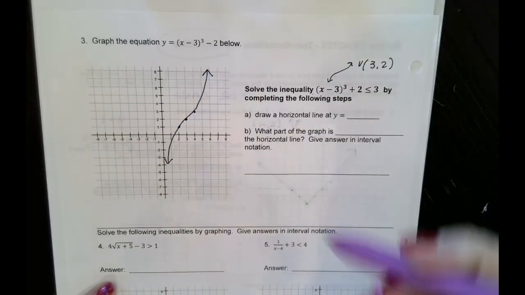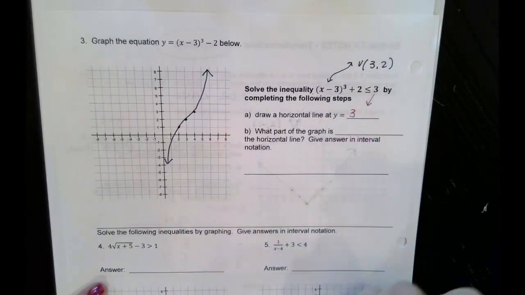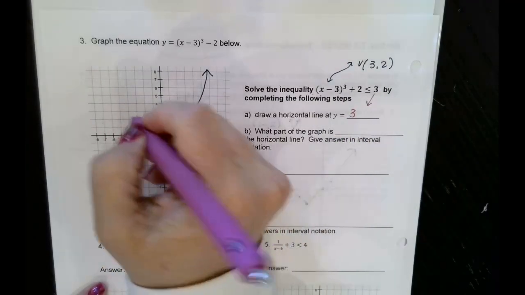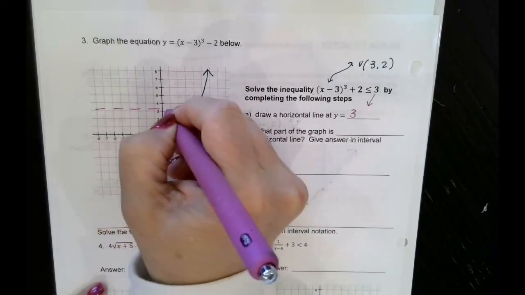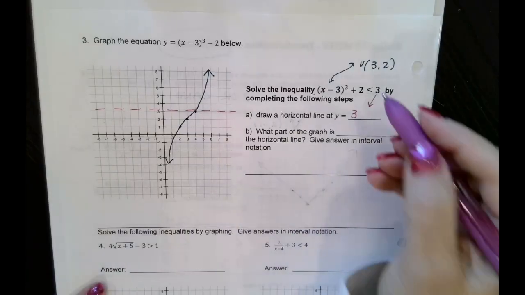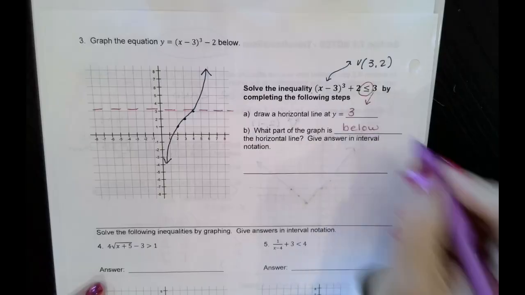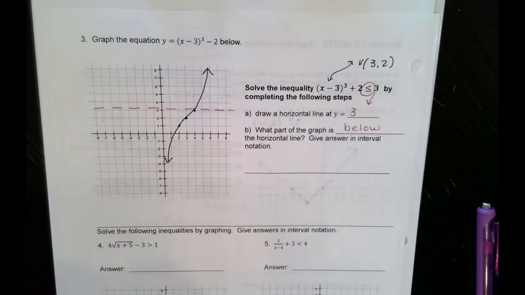Okay, so now I draw a horizontal line at y equals 3. So y equals 3, I have this horizontal line. It says, this tells me, below. So what part of the graph is below?